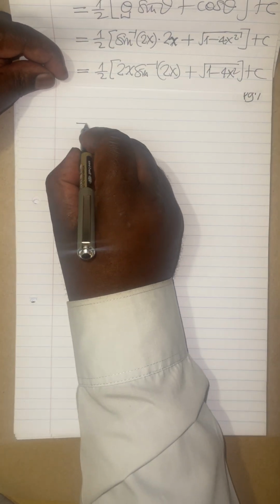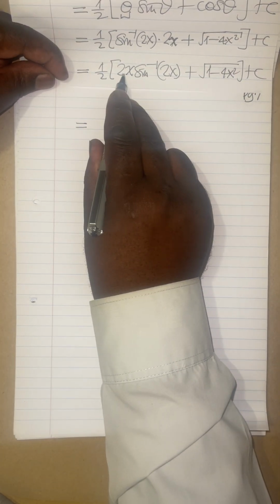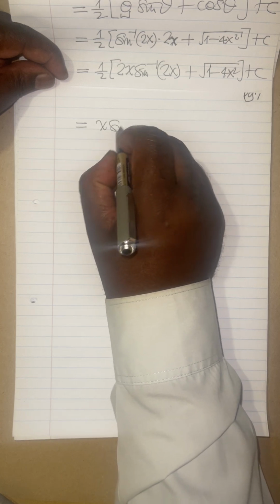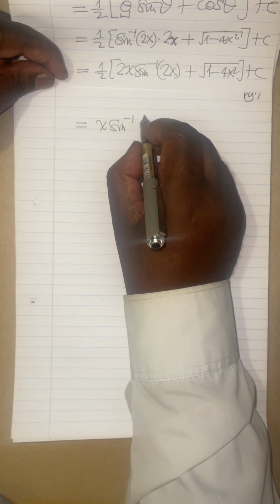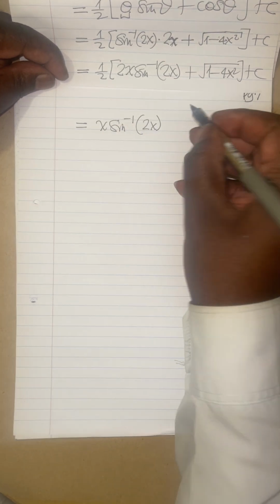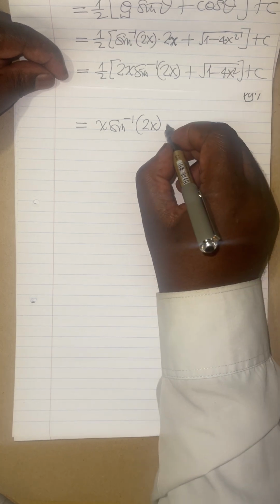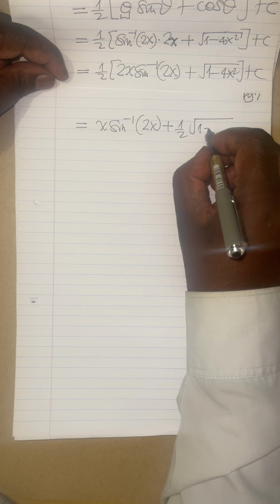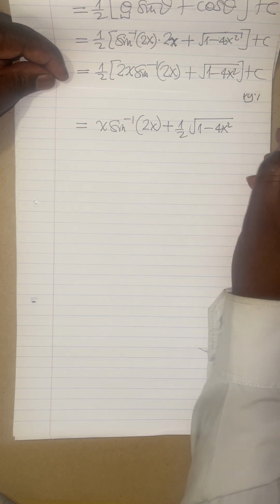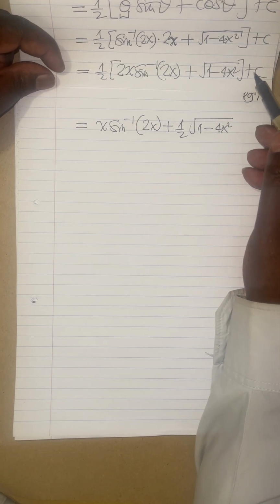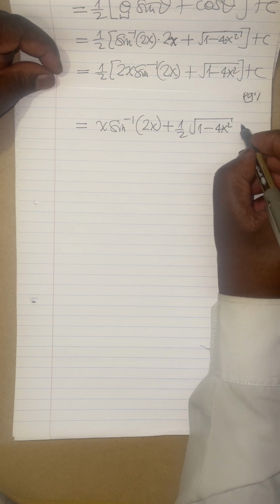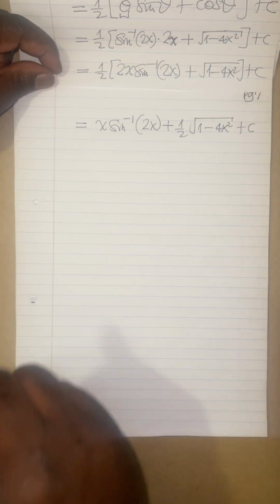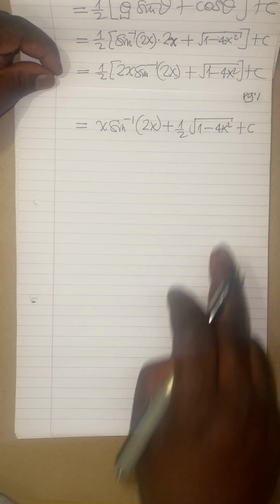So this is going to be equal to, watch this, the 2's cancel. I have x inverse sine of 2x, however you want to call it, plus half square root of 1 minus 4x squared. Now, the c has to go, because when we are considering the limits of integration, the c has to go.